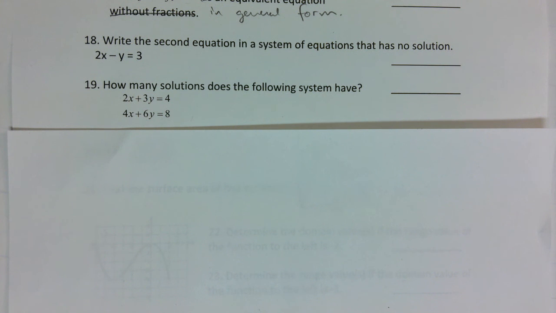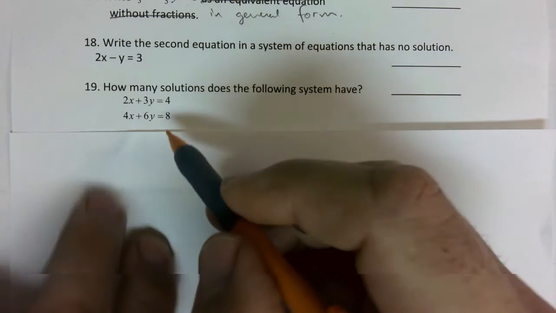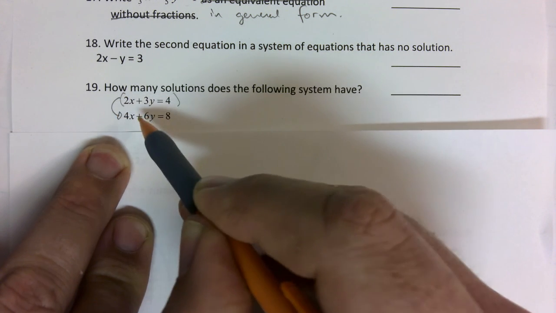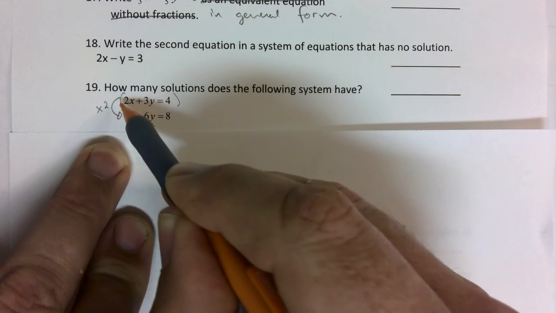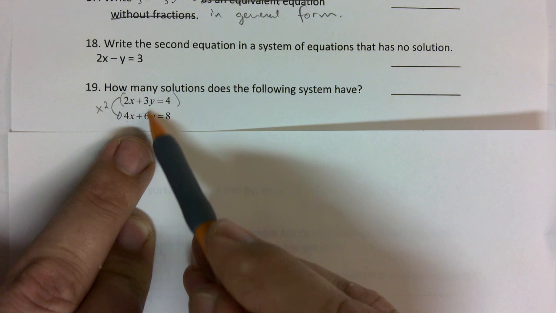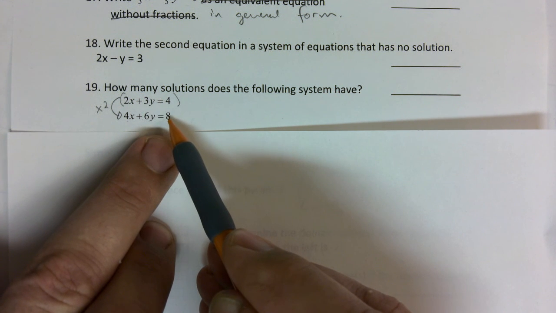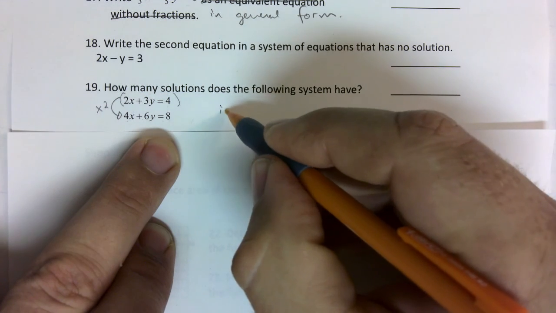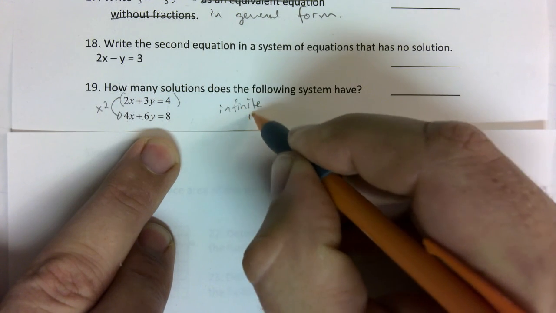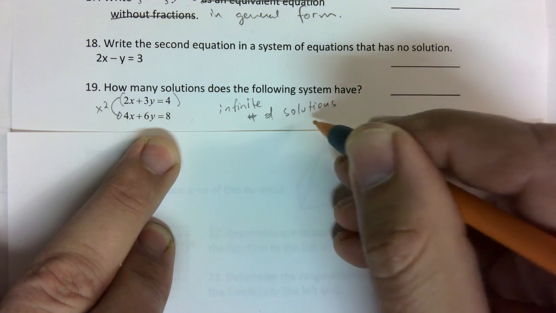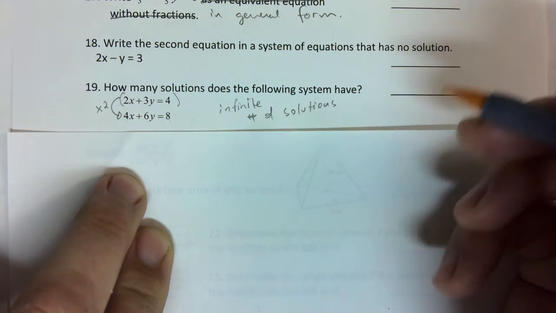And the answer is, because time is almost up, an infinite number of solutions, because you can tell that to get our second equation, all we did in this case was multiply by a constant. There's a pattern, right? 2 times 2 is 4, 3 times 2 is 6, 4 times 2 is 8. So we're actually talking about the same equation, right? Infinite number of solutions. Coinciding lines, right? Lines coincide.